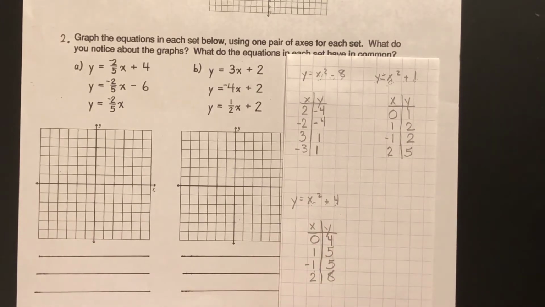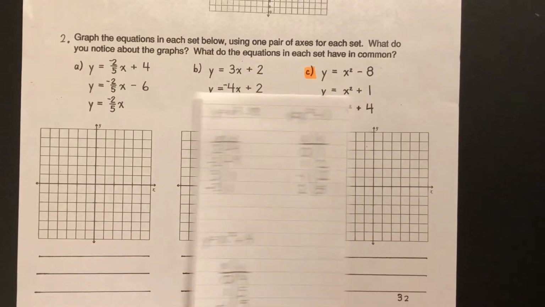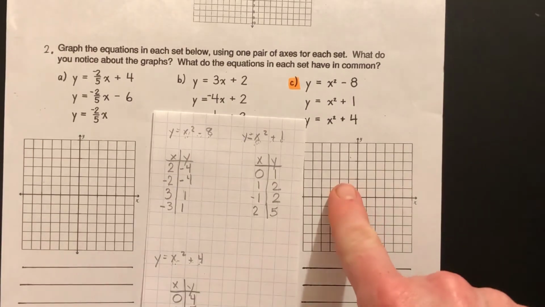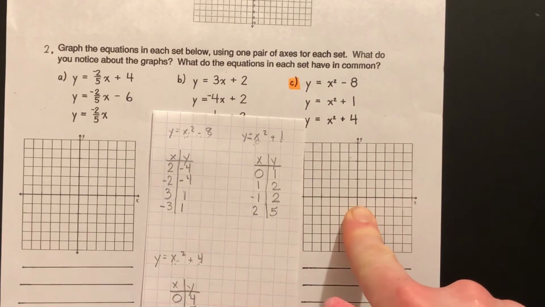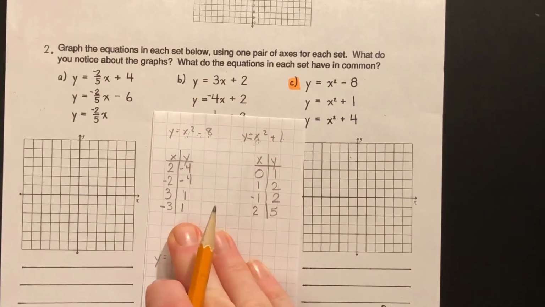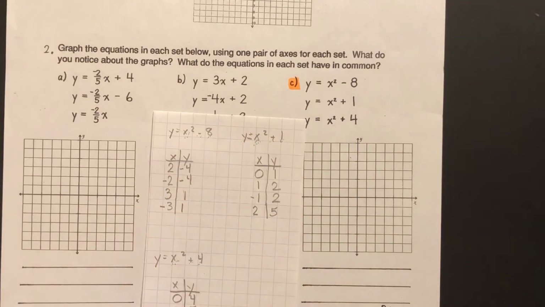Now, when we graph the lines, the way that it works, since there's going to be 3 of them on the same graph, on the same grid, we'll plot the points and then draw the line. And then plot the new points and draw the line. If you try to plot all the points at once, then you won't know what points go with which line.